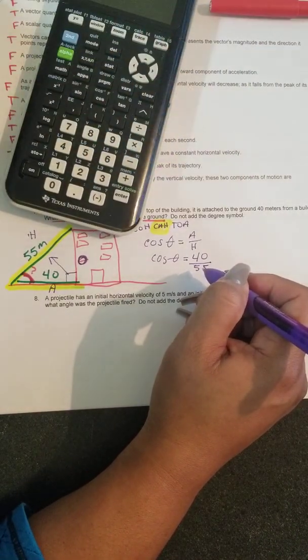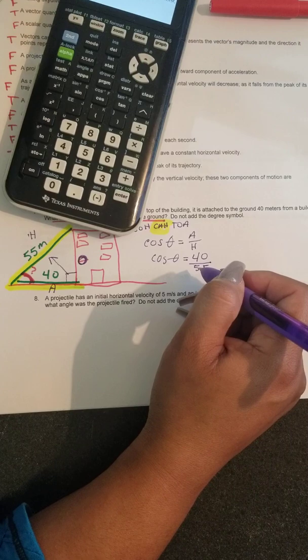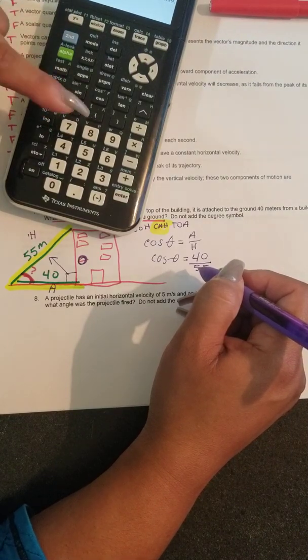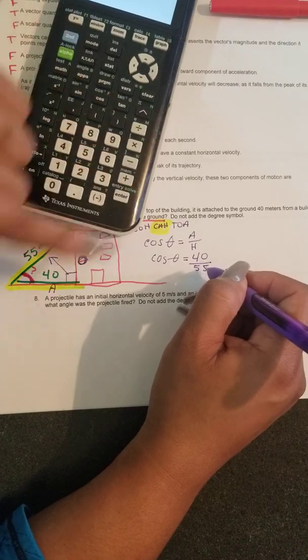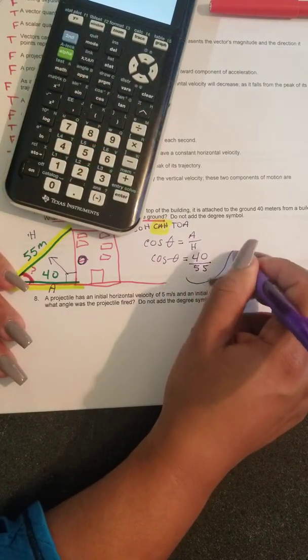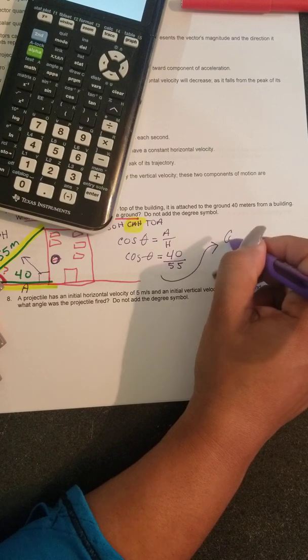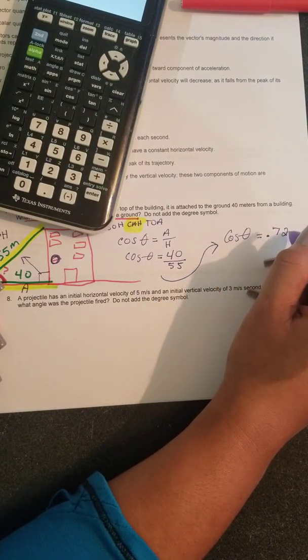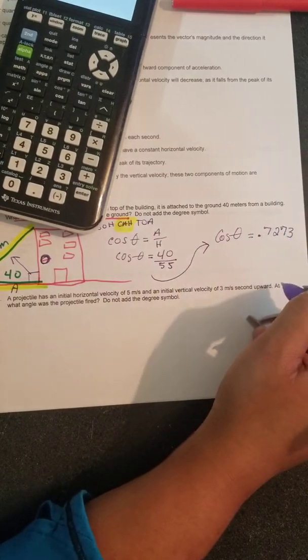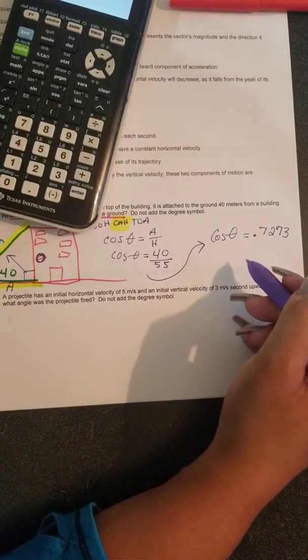Okay, grab our calculator. What is step 1 here? Make sure your calculator is in degrees. 40 divided by 55 came out to 0.7273. Okay, now that's not my answer.